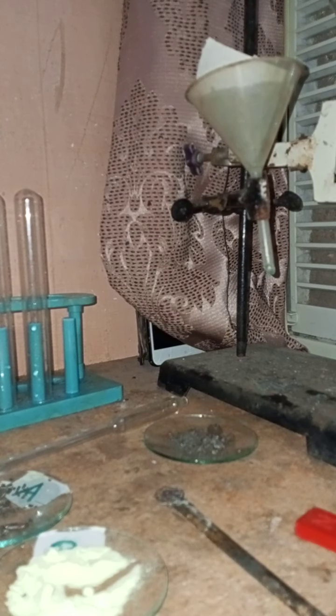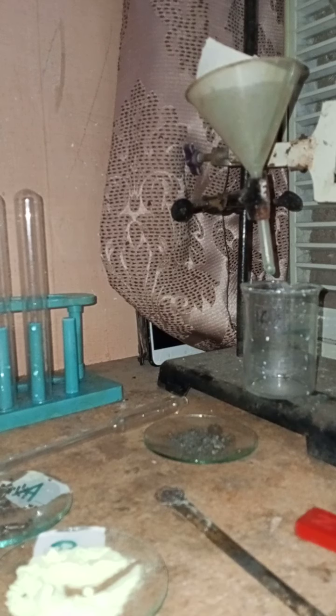Now we are going to mix both of these materials present in the watch glasses. So I am going to add sulfur powder to some of the iron fillings. You can see here these are the iron fillings.